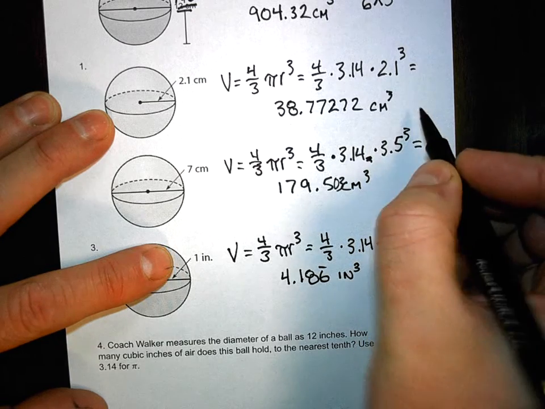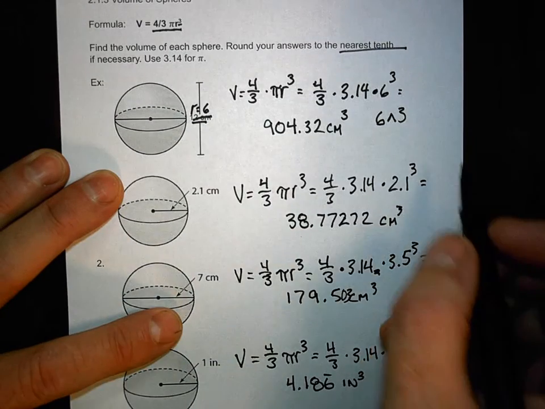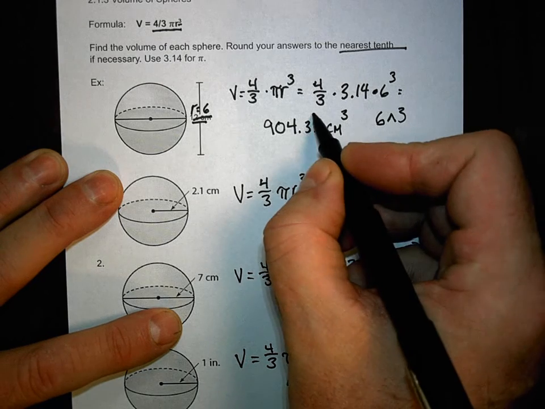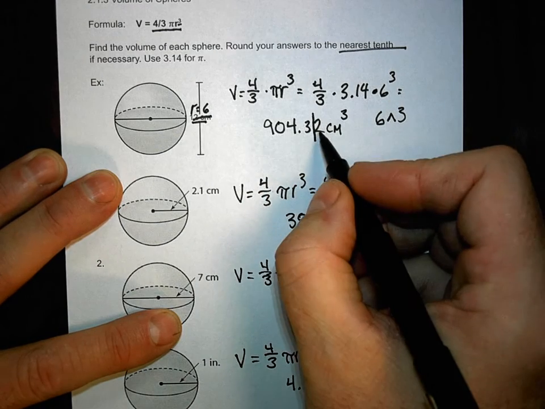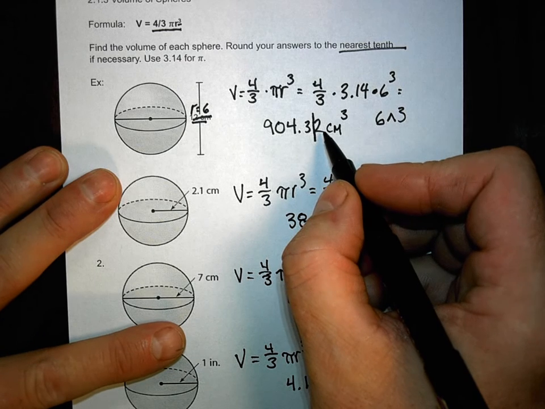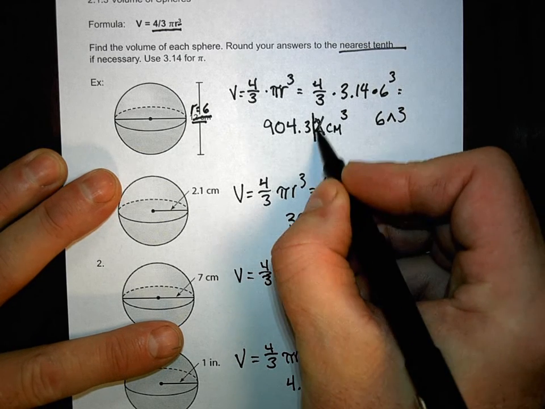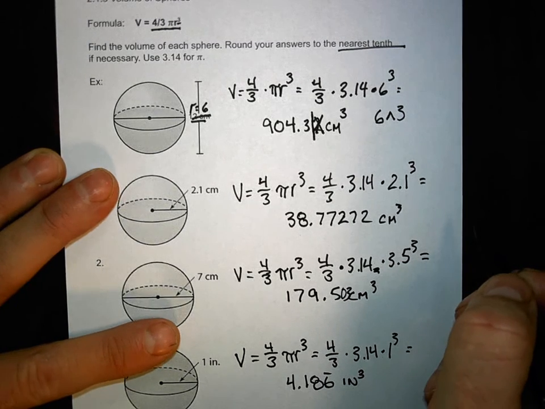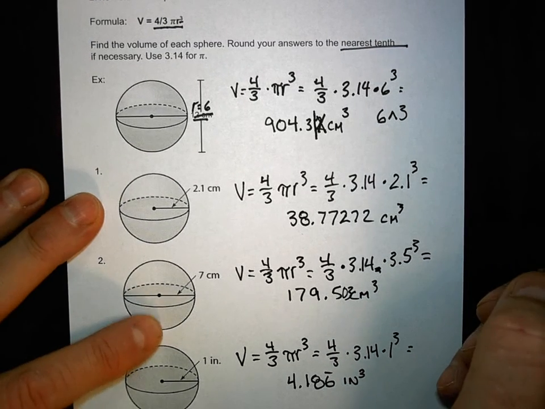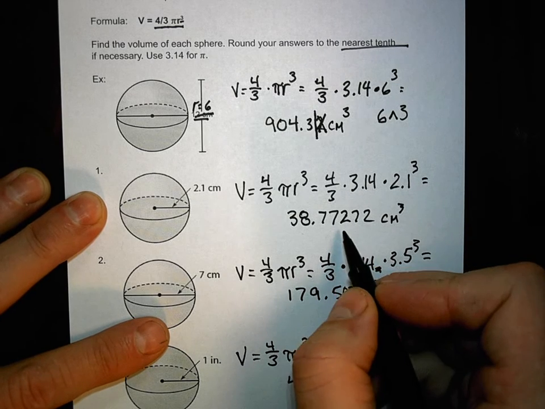So this said round to the nearest tenth. What I'm going to do is put up a fence or a wall, whatever you want to call it, right after the tenths place. And I'm going to look at the number that follows after. Is that number 5 or greater? No. Then it just goes away. Now let's look at this one down here.